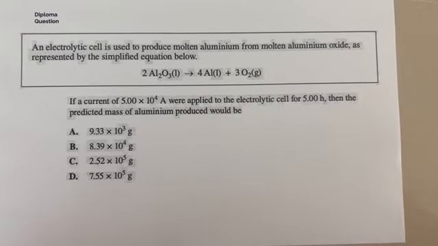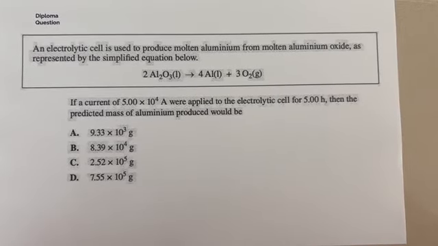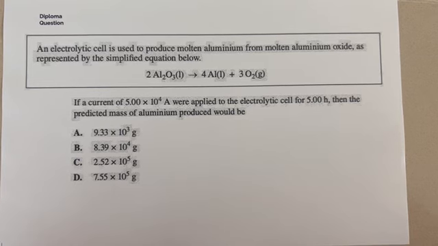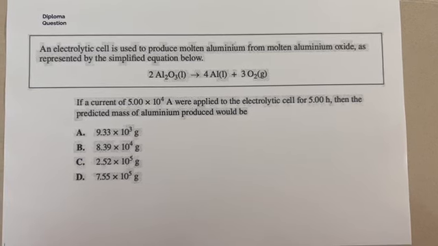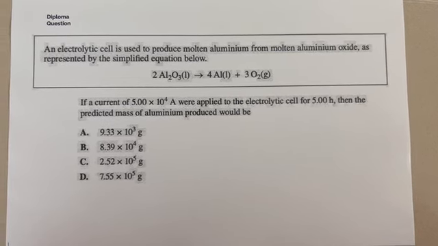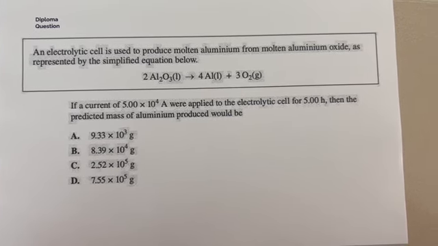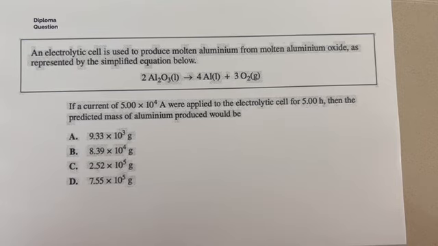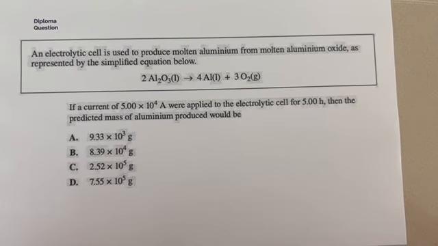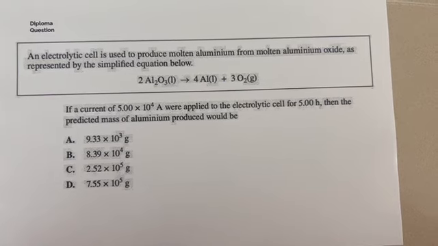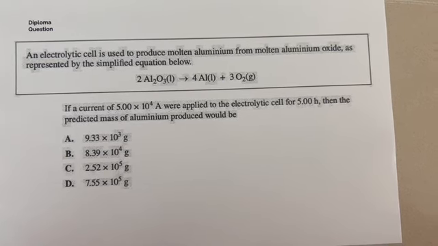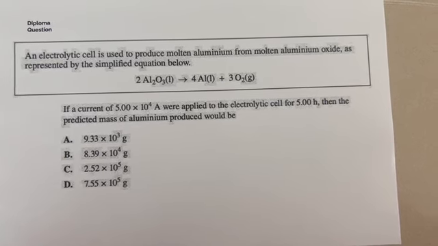So here's a question from a previous diploma exam. It says an electrolytic cell is used to produce molten aluminum from molten aluminum oxide. If a current of 5 times 10 to the 4 amps, that's a nice big current, that's what you would use in an industrial process, were applied to the electrolytic cell for 5 hours, then the predicted mass of aluminum produced would be. So we're trying to find the mass of aluminum, and we're given amps and time.